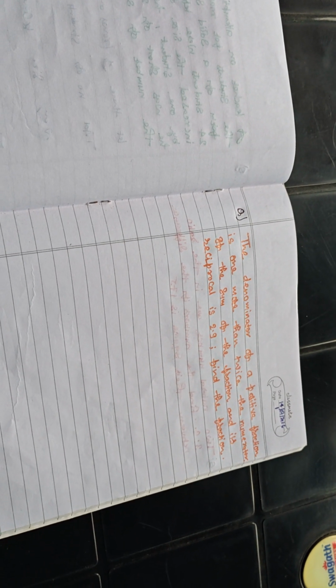If the sum of the fraction and its reciprocal is 2.9, find the fraction. Firstly, let the numerator be x, then the denominator becomes twice the numerator and one more, that means 2x plus 1.